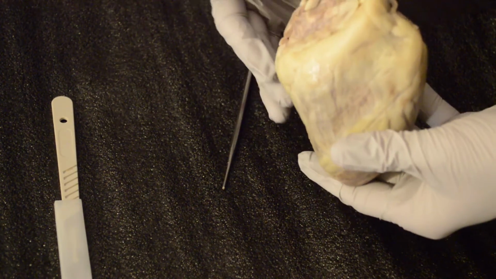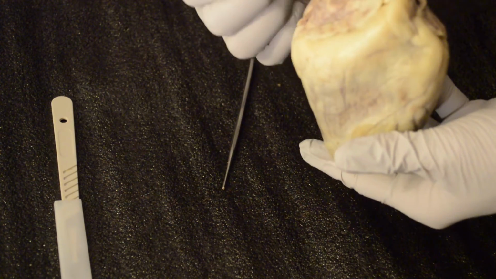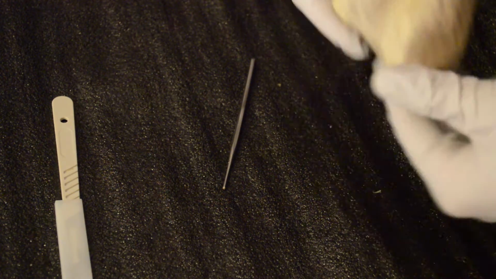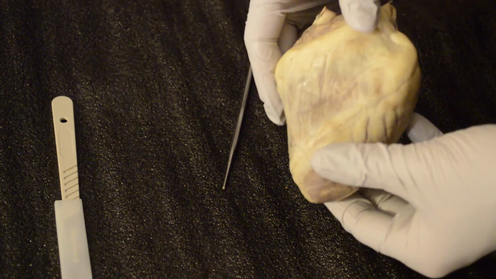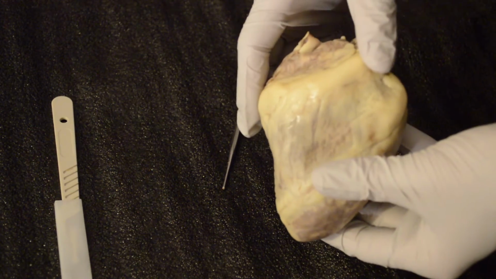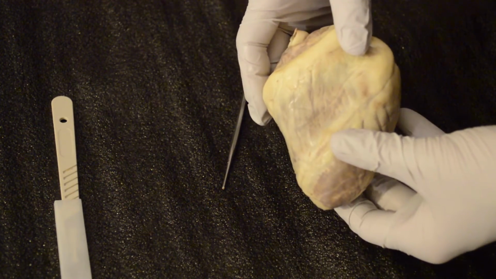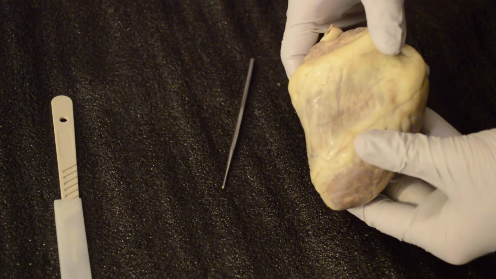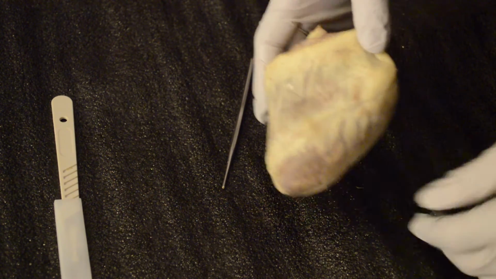Next, we'll move into the ascending aorta. We remember that the ascending aorta comes back up, the most anterior toward the front of the body. And so, therefore, people who have chest pain, for instance, will sometimes experience that in the ascending aorta, or AKA coronary artery disease.